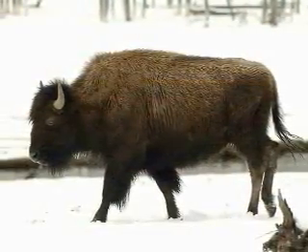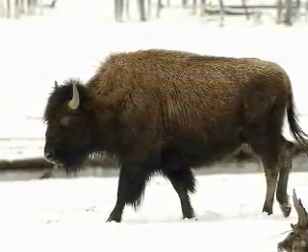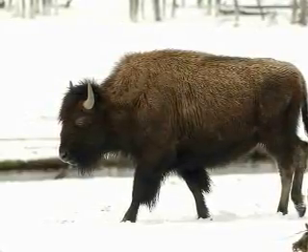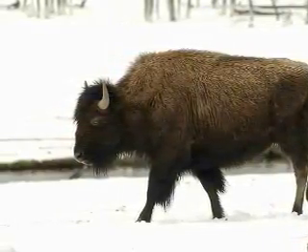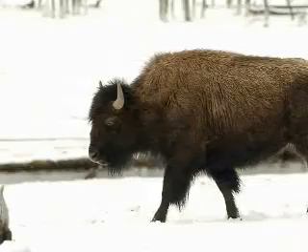A good rule of thumb when thinking about type D climates, especially in the Midwest, think about buffalo or bison. If bison live there, it's probably a type D climate.